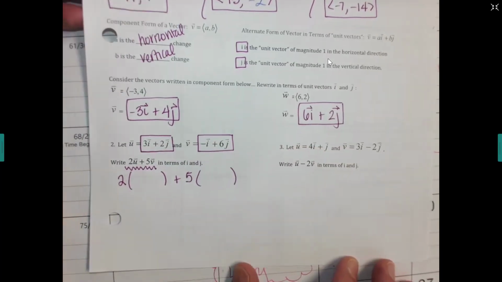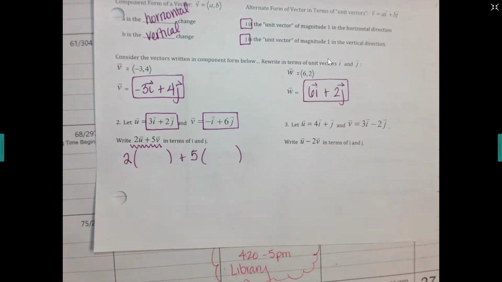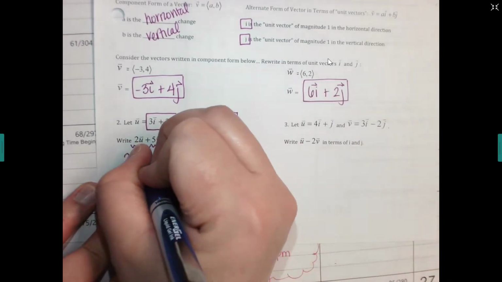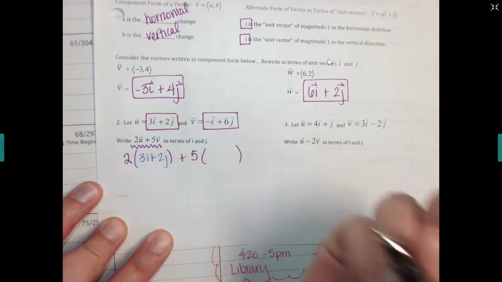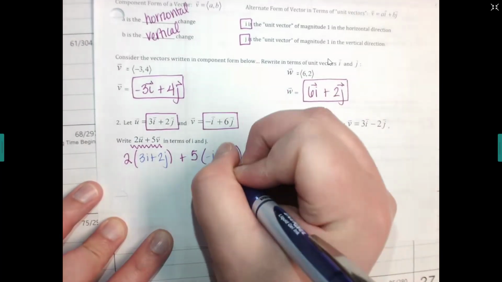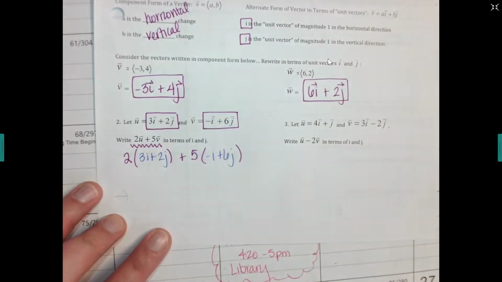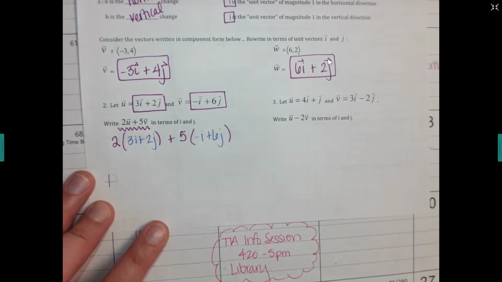And then into those parentheses, you're going to insert vector U and vector V. But you're going to do it in I's and J's instead of the pointy brackets. So this is a 3I plus 2J. This is a negative I plus 6J. And then remember what I said, no funny business. You still do it in the same order.